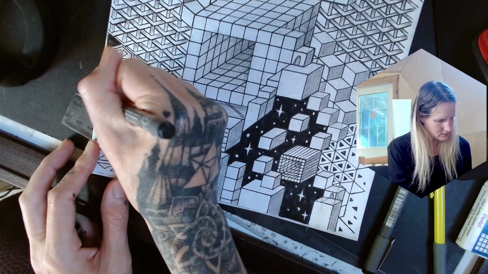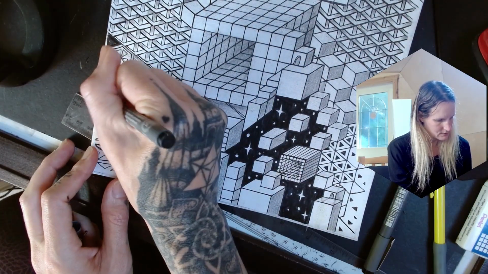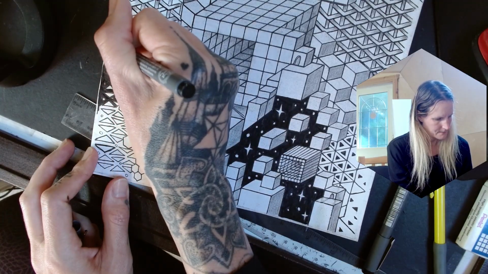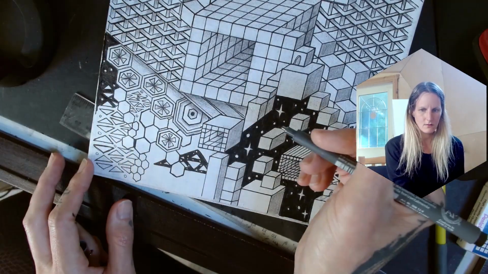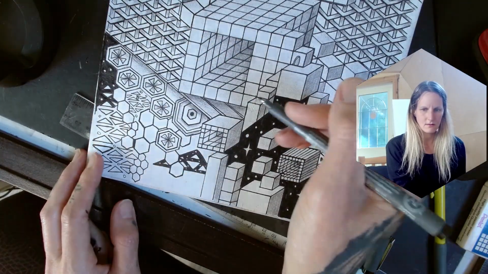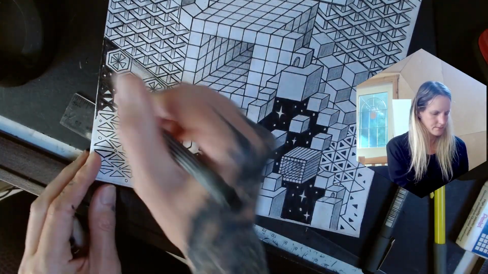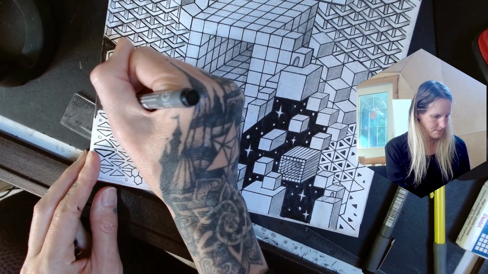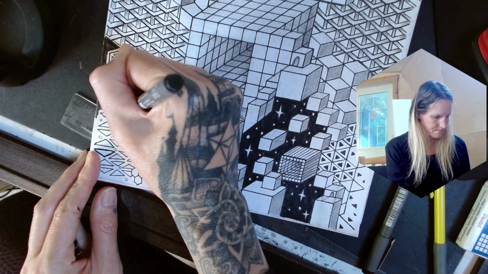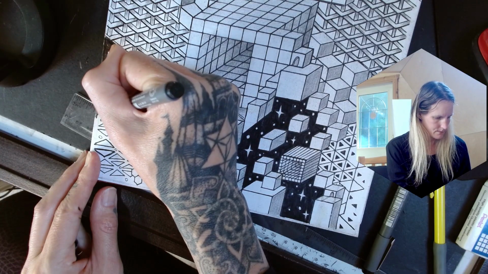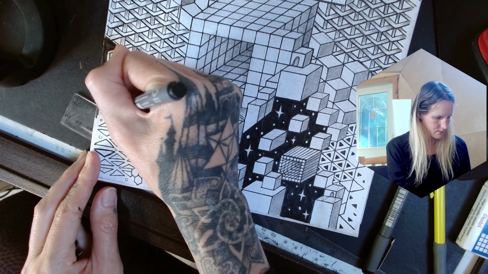Trying to go to the edge of the page. Keep going.